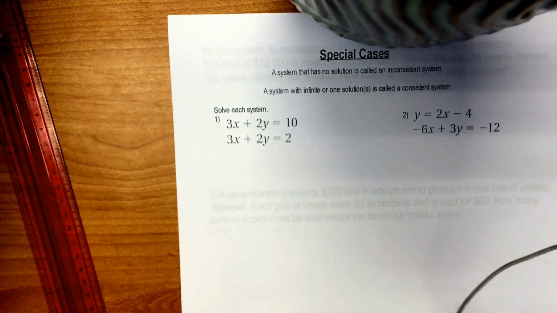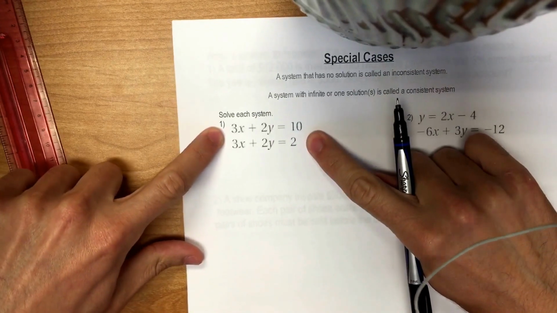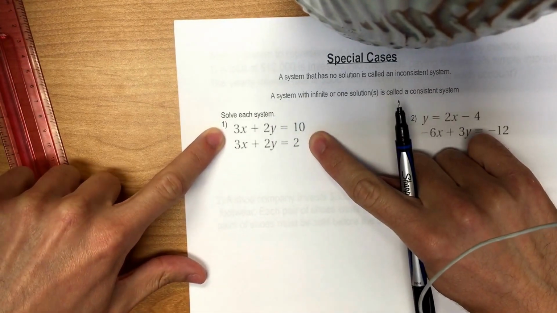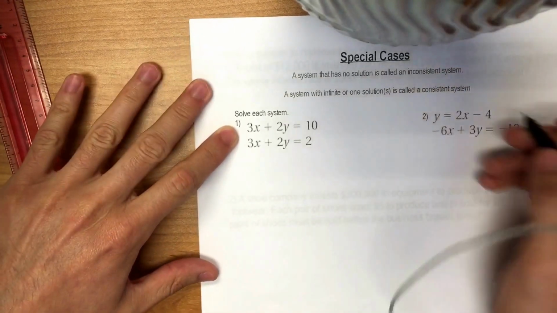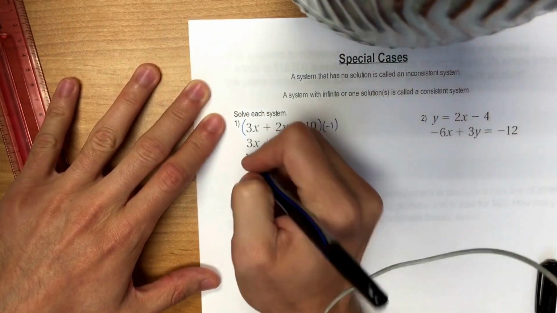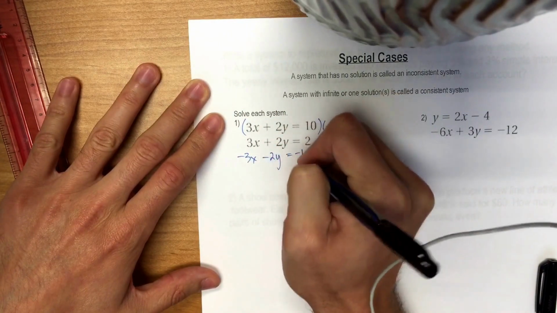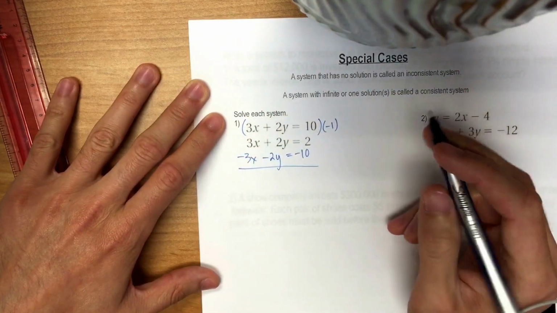So let's talk about what they would look like algebraically. Now, if you look at the 2 equations here, notice that they look almost identical. If I were to multiply the top equation by negative 1, I get a negative 3x, a minus 2y, and a negative 10. Now, notice what happens.